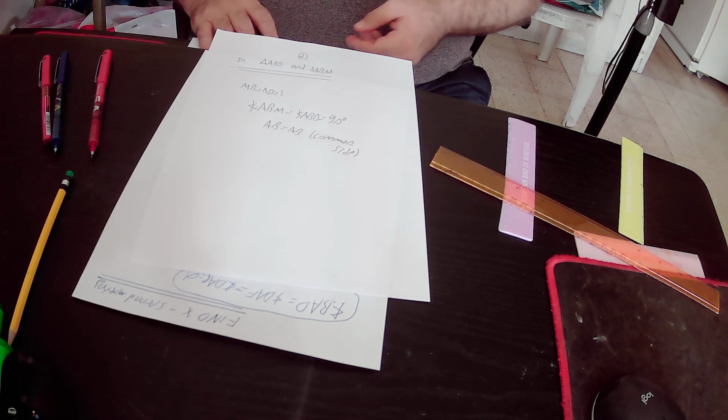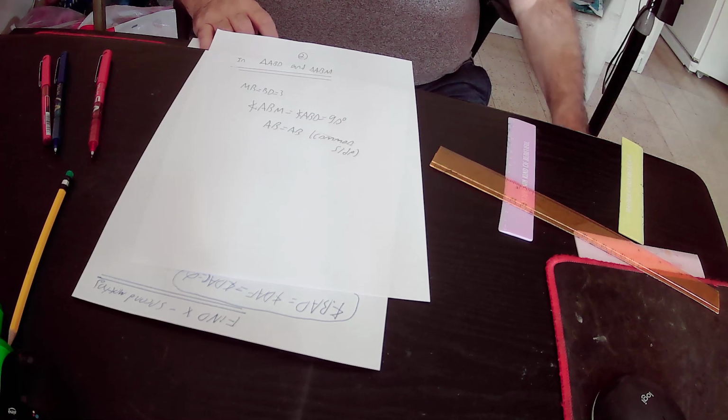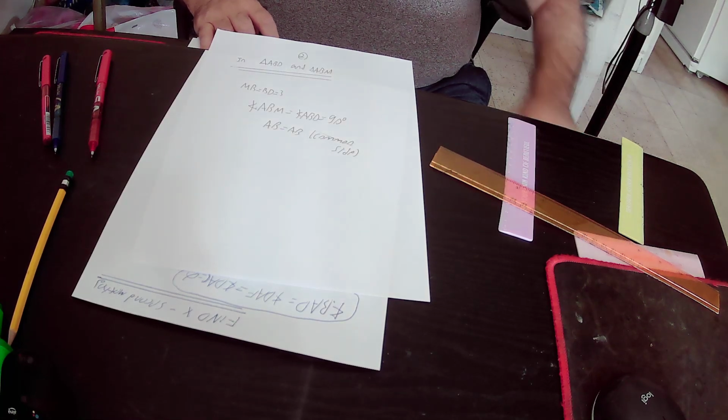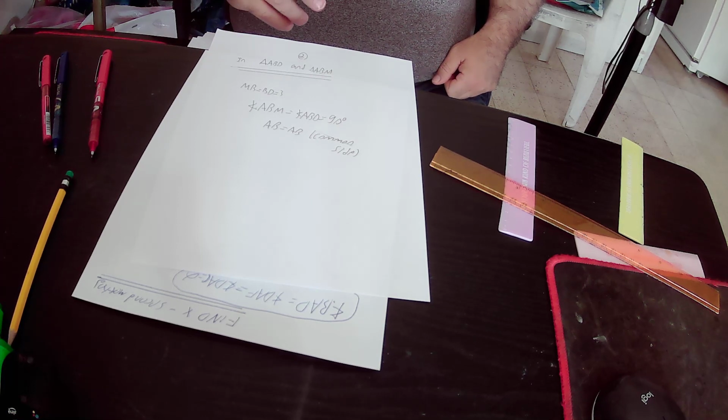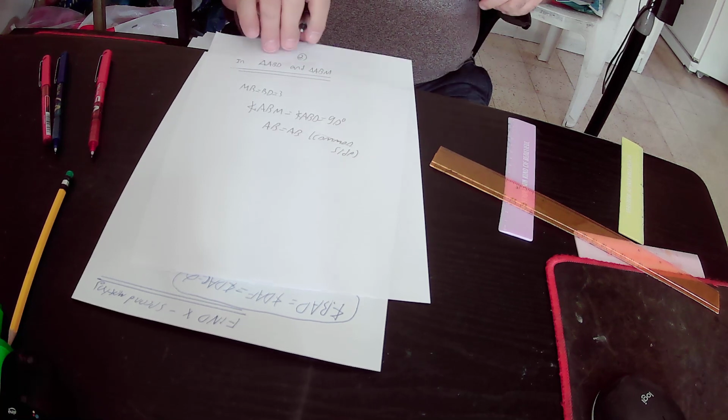Okay, so AB equals AB. So we actually proved that the right triangle ABD is congruent to the right triangle ABM according to the side-angle-side rule. So I'll write it down.